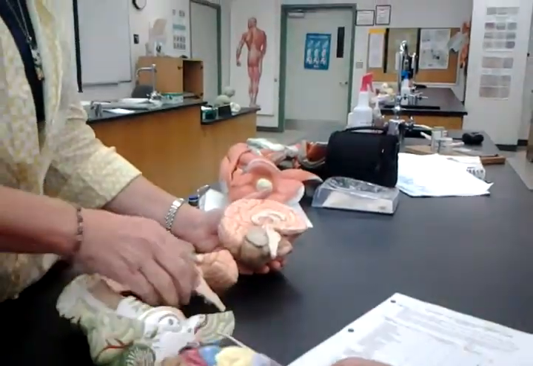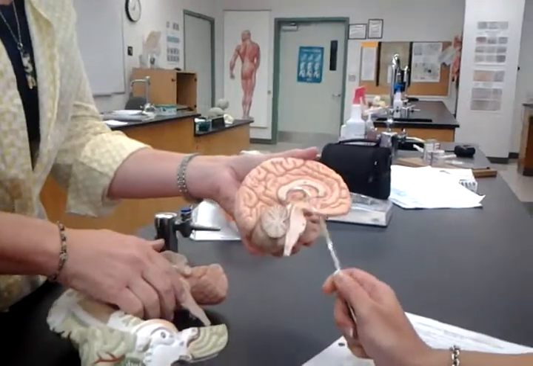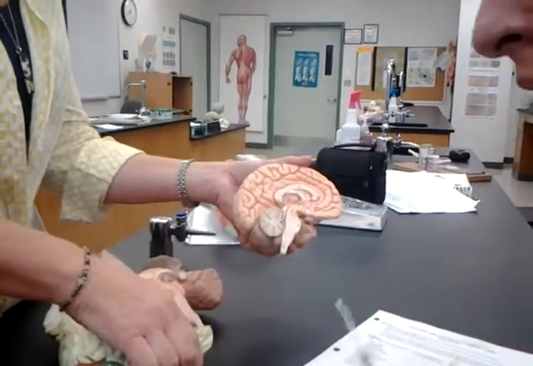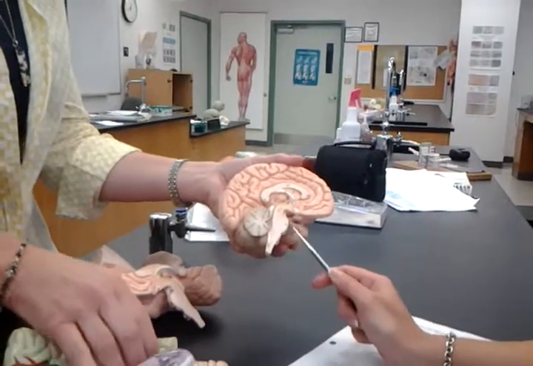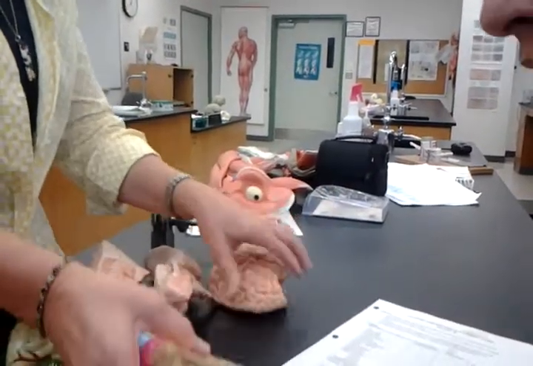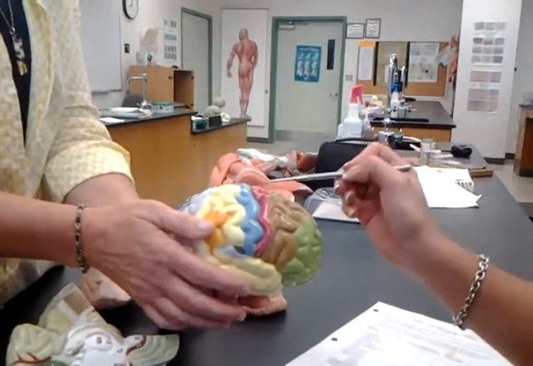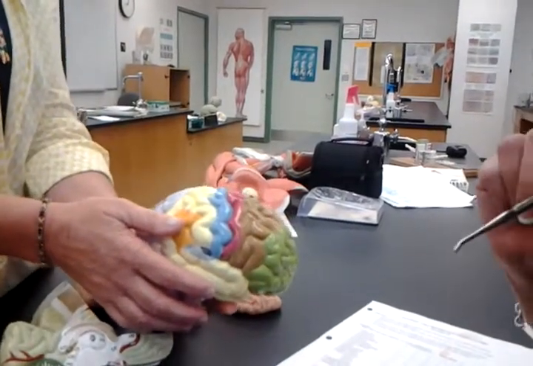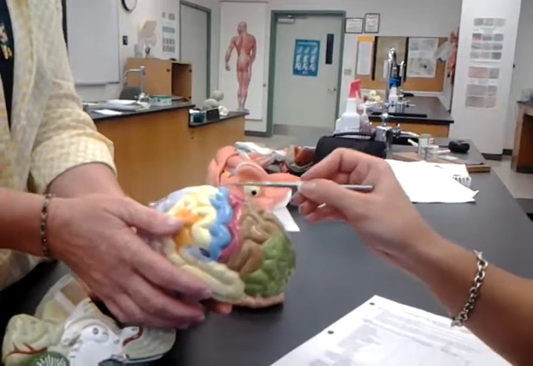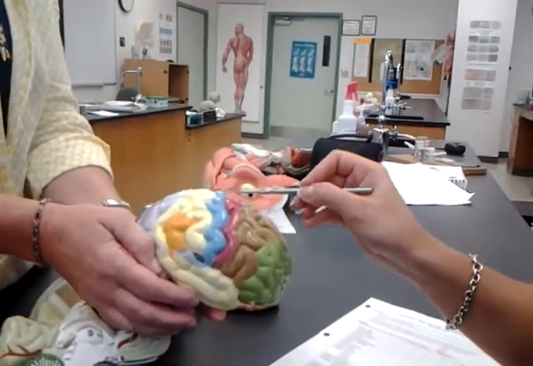Pituitary gland, pretty obvious on this guy. Pons, we've already pointed out there. Pre and post central gyrus. Where's pre? Is the red, and it's going to be for motor function, remember. Post central is then for sensory.